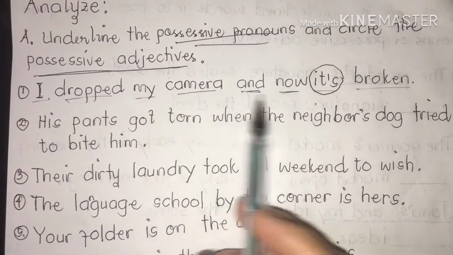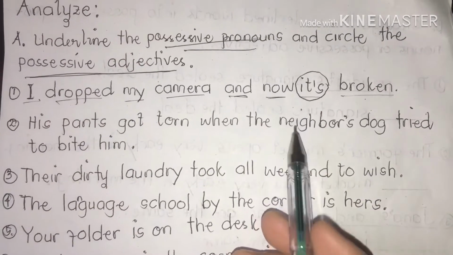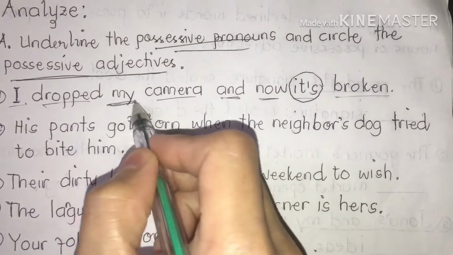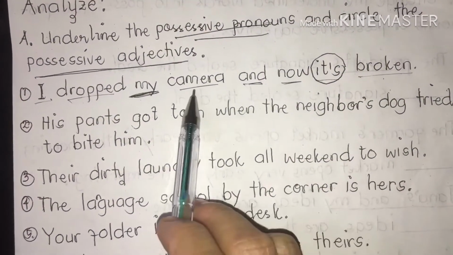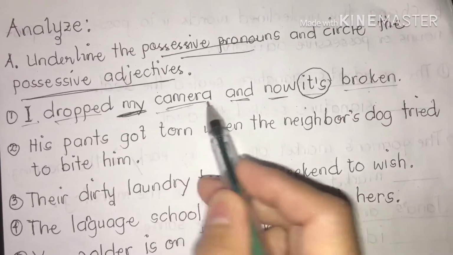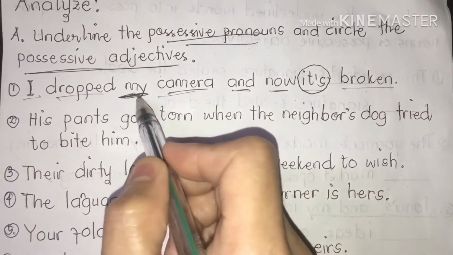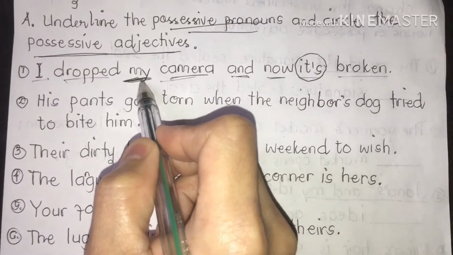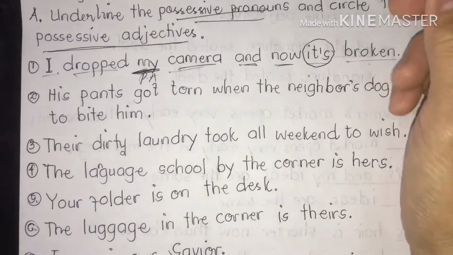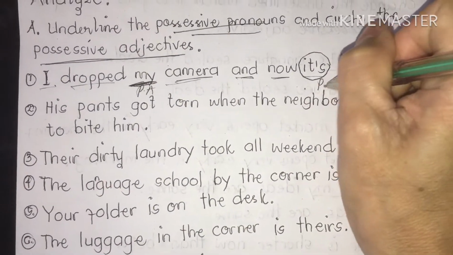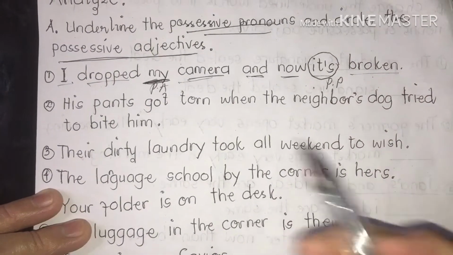Next, are there possessive adjectives here? Yes, we have my. My shows ownership of the camera. My camera, and now it's broken. So that means my shows a possessive adjective. Possessive adjective, and this one is the possessive pronoun. Like that.